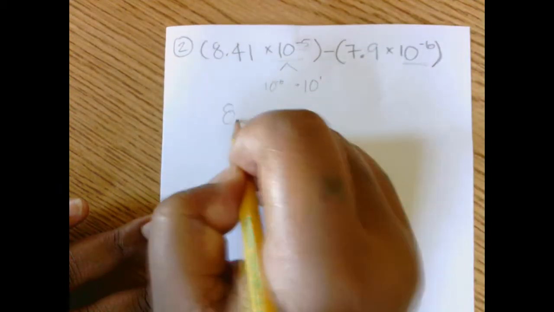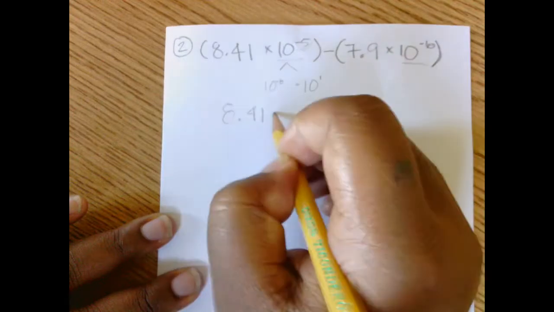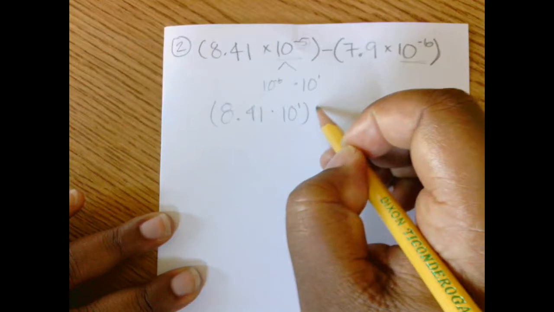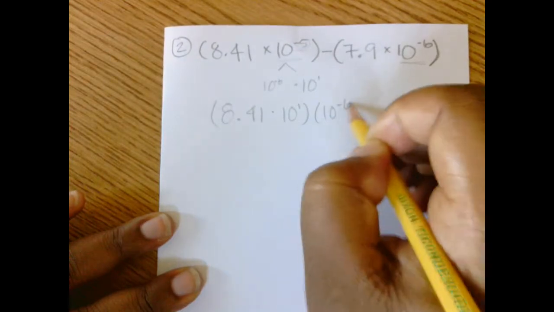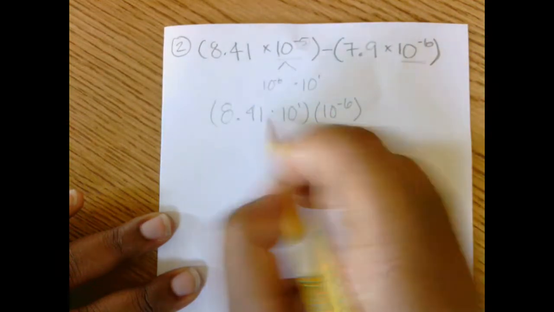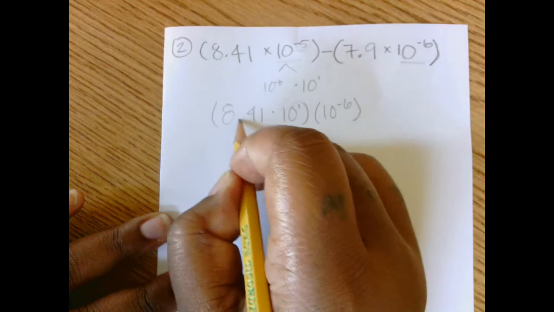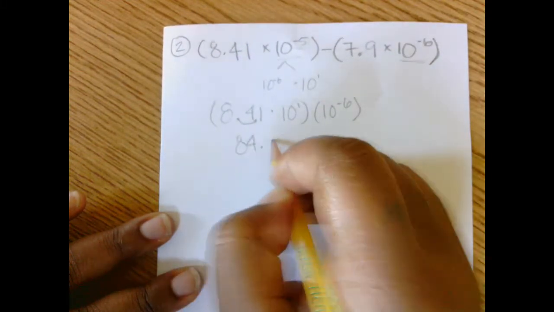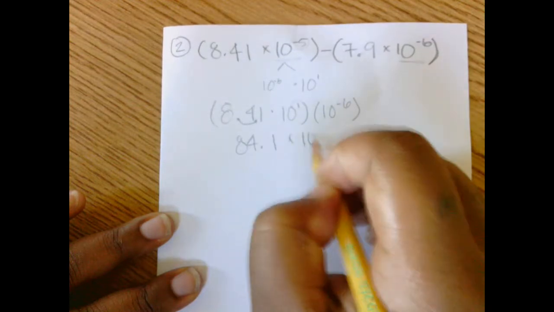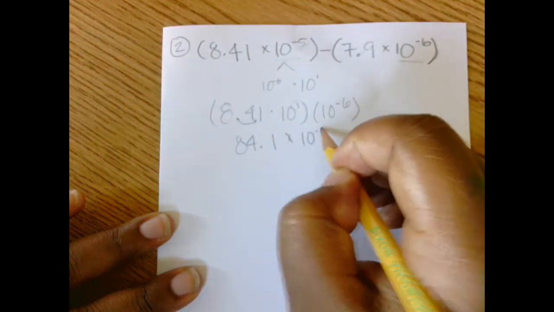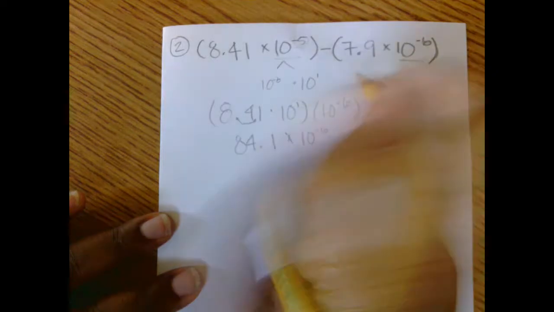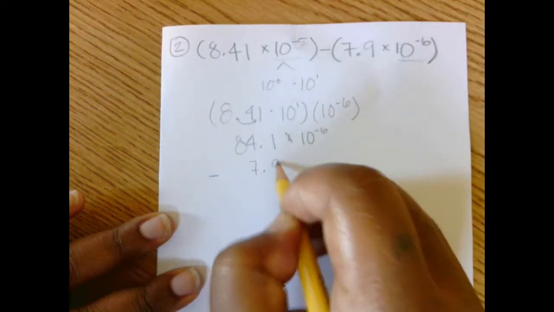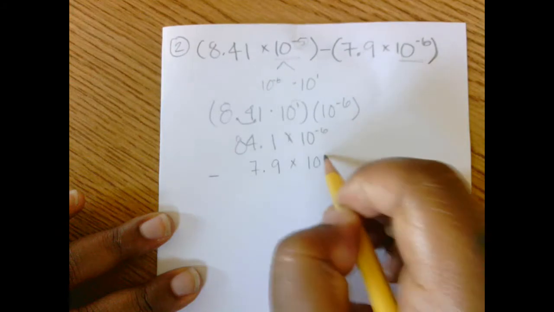I'm going to do 8.41 times 10 to the 1st power, and then I'm going to multiply all of that times 10 to the negative 6th power. First, I'm going to move this. I know that this is a positive 1. I'm going to move my decimal to the right once, and I get 84.1 times 10 to the negative 6th power. And then I'm going to leave that the same, and I'm subtracting 7.9 times 10 to the negative 6.